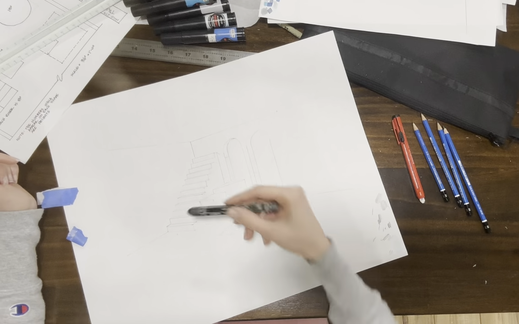As I said before, the place where the object touches the floor is the darkest.